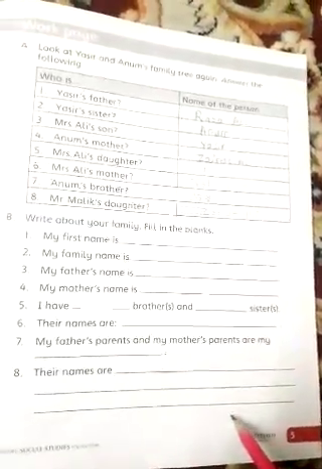Now part B, write about your family, fill in the blanks. This is your homework and write it neatly in your books.